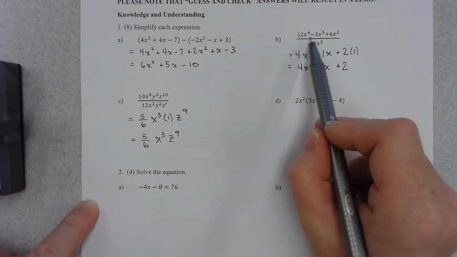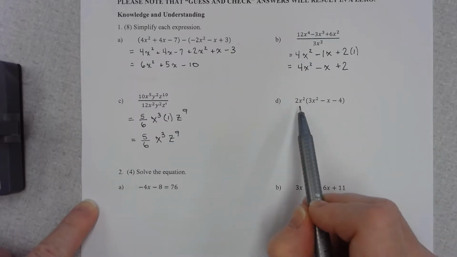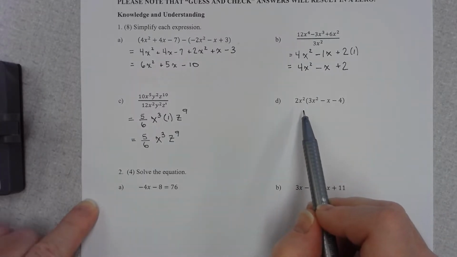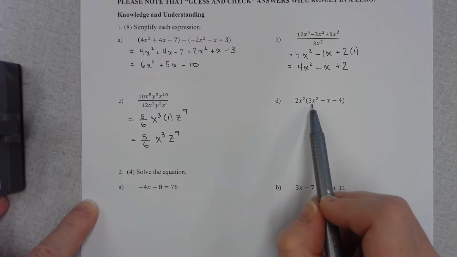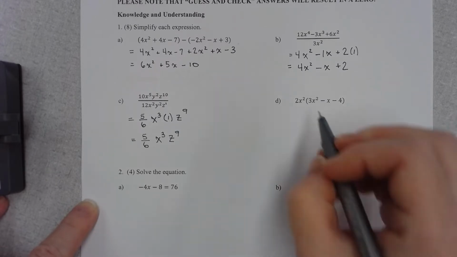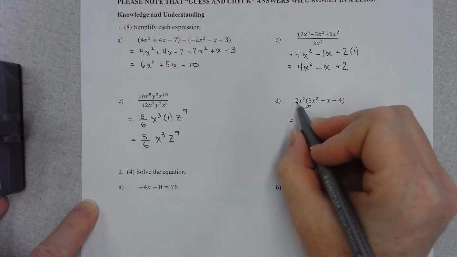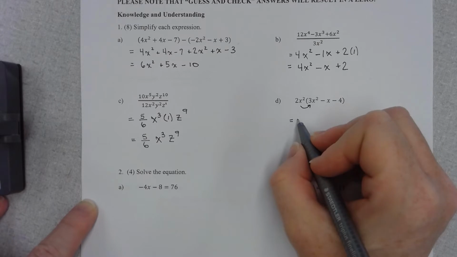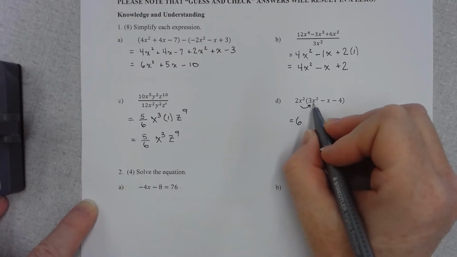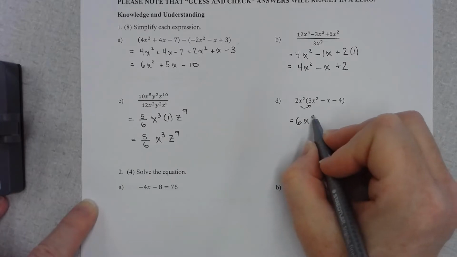Here we had a trinomial divided by a monomial. Here we have a trinomial multiplied by a monomial. So again, we're going to multiply every single term in the trinomial by the monomial 2x squared. So I'm going to multiply 2x squared by 3x squared. Well, I'm going to take the 2 times 3, which is 6, and x squared times x squared. Well, I add the exponent, so it becomes x to the 4th.